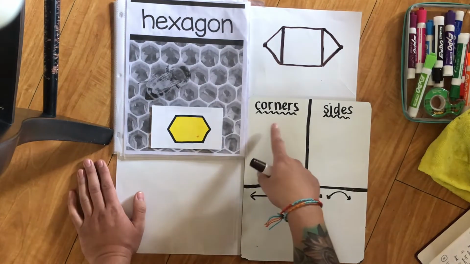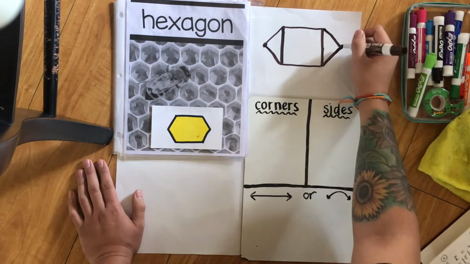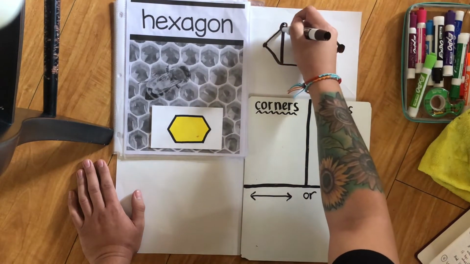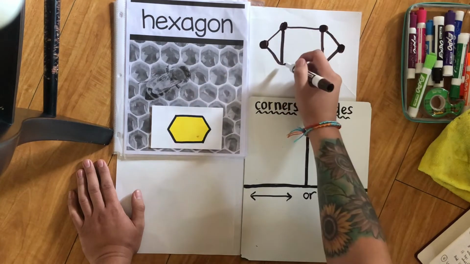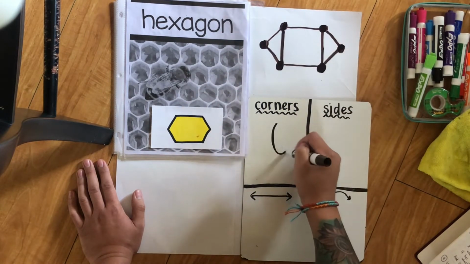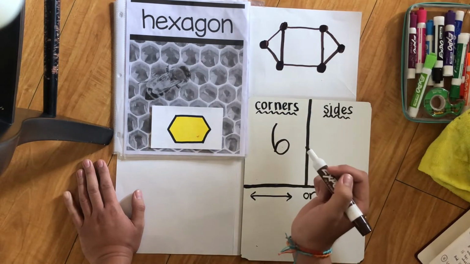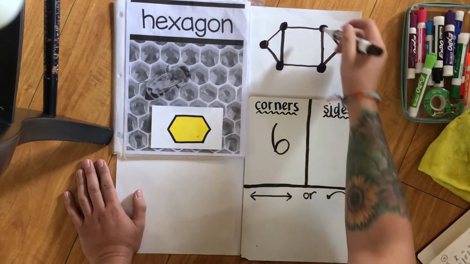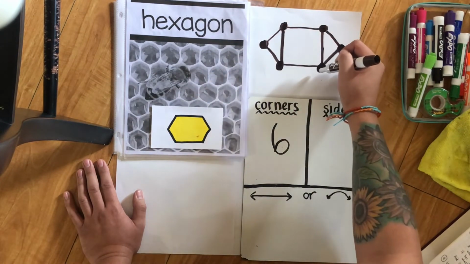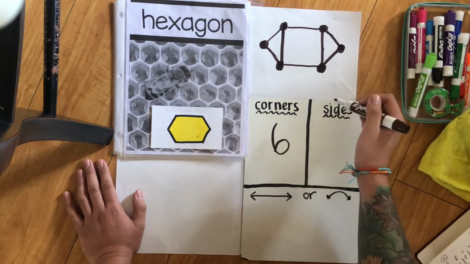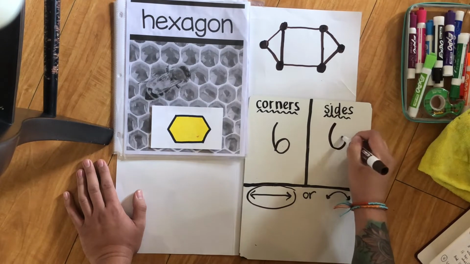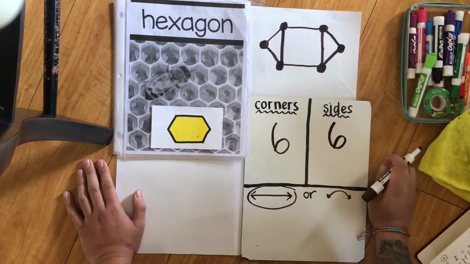Now, let's count how many corners a hexagon has. It's special for many reasons, but let's count the corners first. 1, 2, 3, 4, 5, 6. A hexagon has 6 corners. Now let's count the sides. 1, 2, 3, 4, 5, 6. Are they round or straight? Oh, they're straight. They're not round. So a hexagon has 6 straight sides.